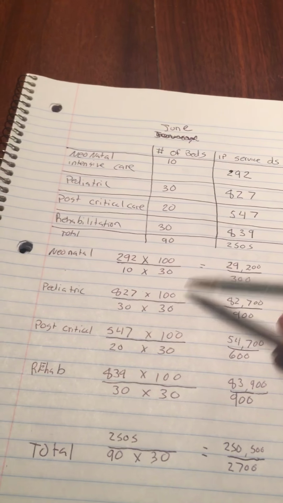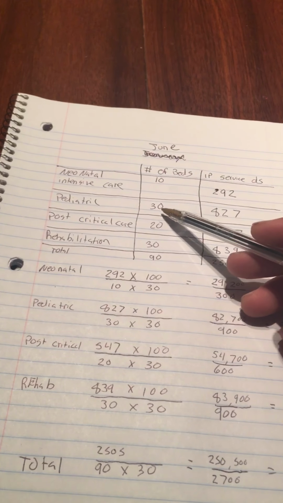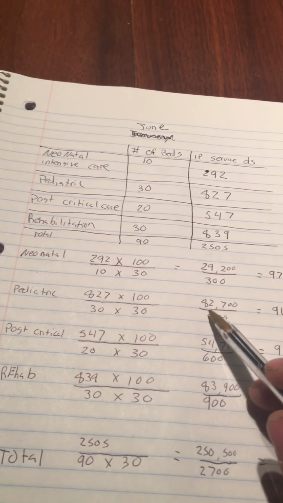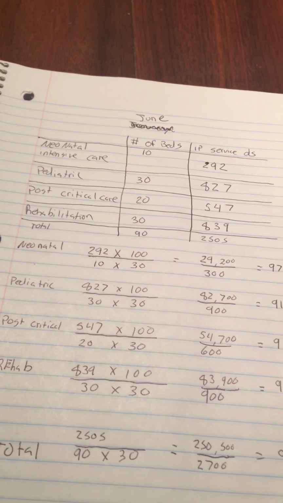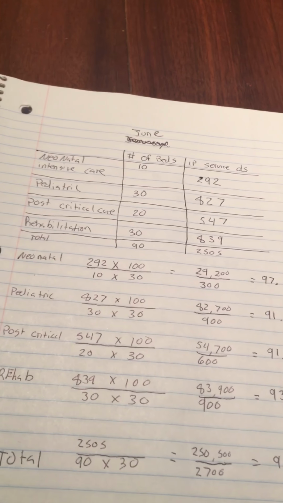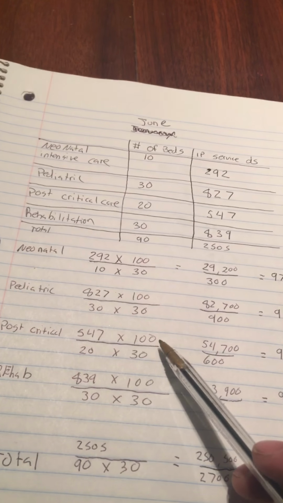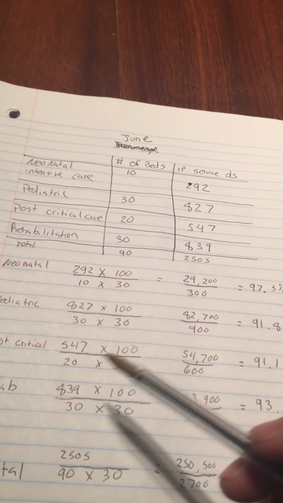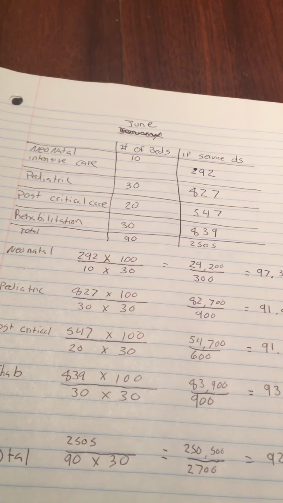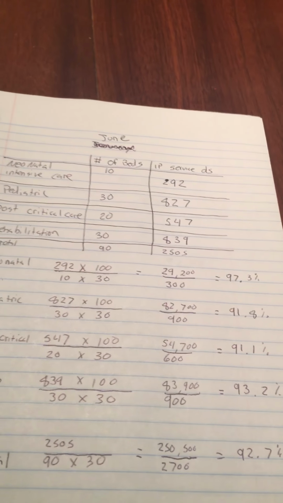Same in pediatric, I did the same thing. 827 times 100, which is the number of service days, divided by 30 beds times 30 days, 900. Divide the service days by beds, which will end up with 91.8%. Post-critical care, 547 days times 100 divided by 20 beds times 30 days, which will come out to 91.1%.